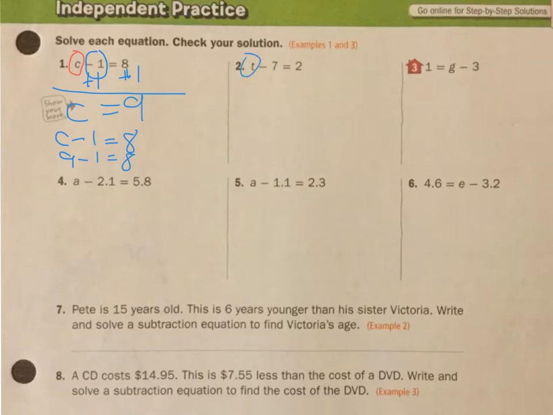I want to get T all by itself. So I got to get rid of this minus 7. I'm going to do the opposite. I'm going to add 7. Add 7 to each side. T equals 9. 9 minus 7 equals 2. Yay, I got it. Okay, number 3.